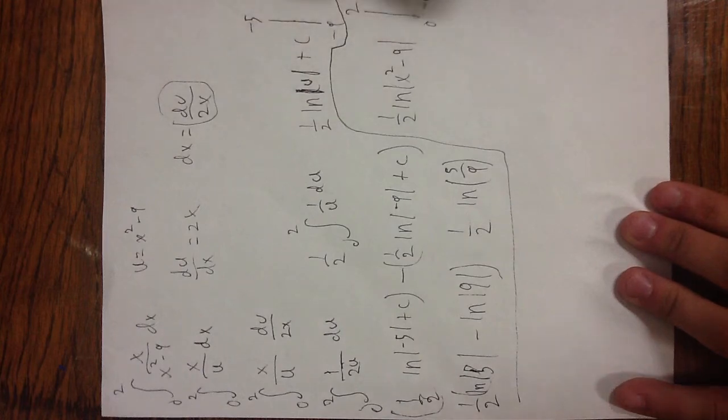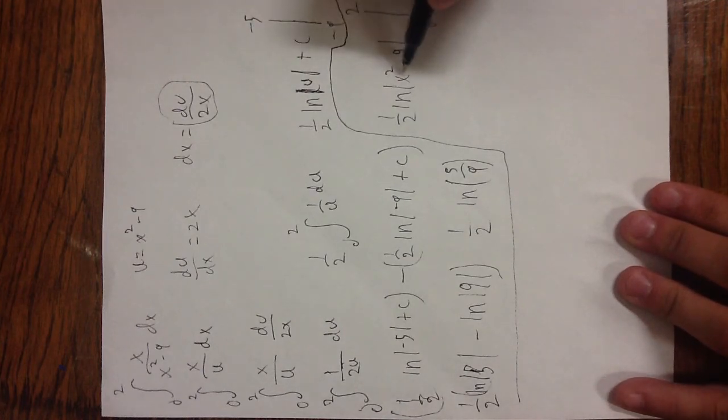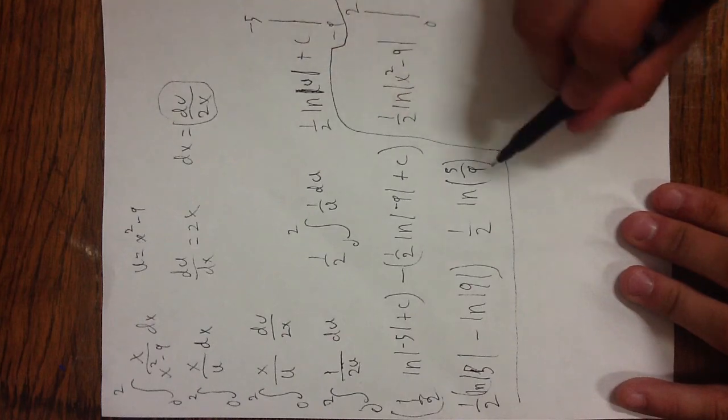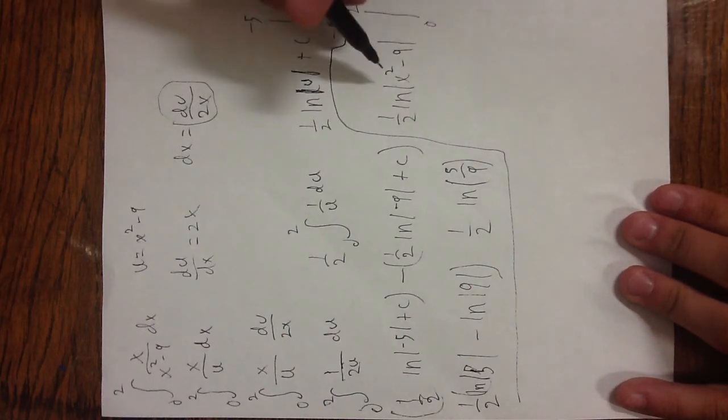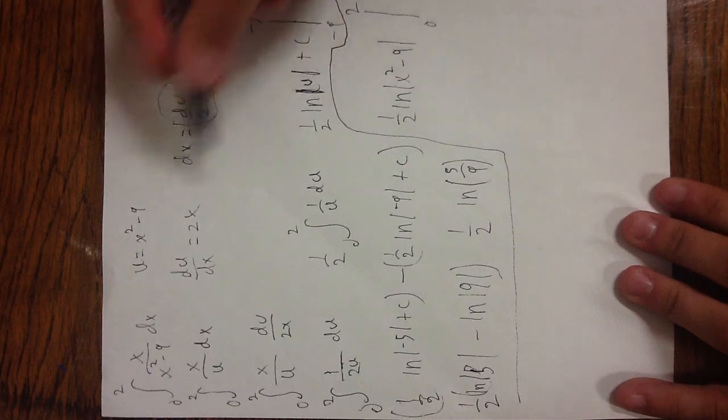Okay, so now we would put a 2 in here and get 4 minus 9, which would still be negative 5. And then we would put 0 in, and you would get negative 9, and it would still come out the same, but you would just do another step of putting the x back in.